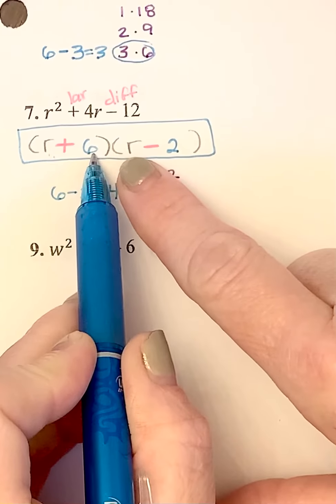Number 10, you have to ask yourself, is there a greatest common factor? Whoa, why yes, there is. I can tell that this is 4 times 6, this is 4 times 8. So I'm going to be a little more advanced here showing you greatest common factors. This is 4 times y, and this is 4 times 6 times y, and this is 4 times 8.